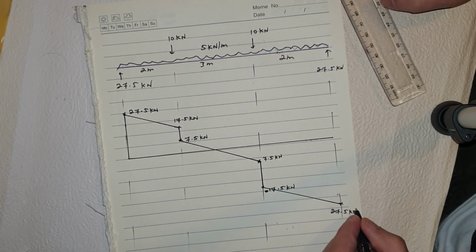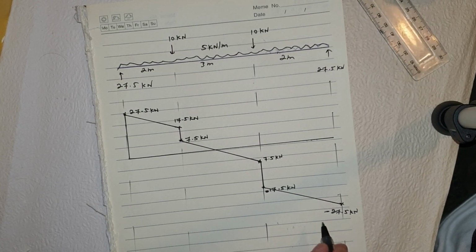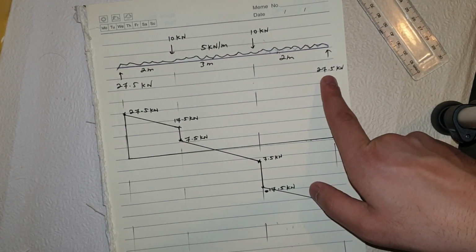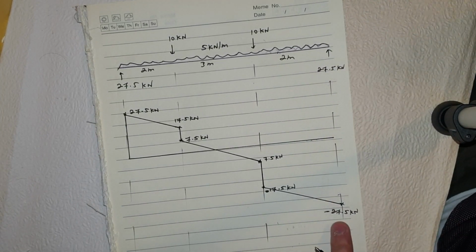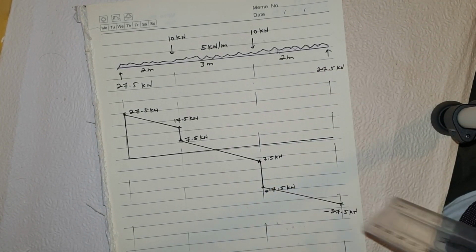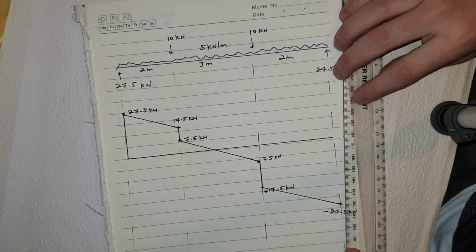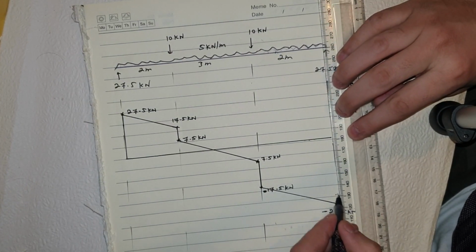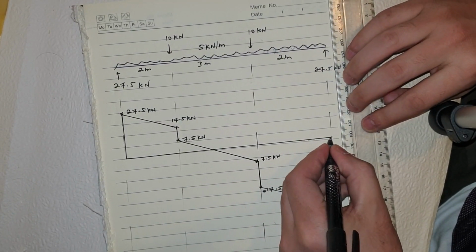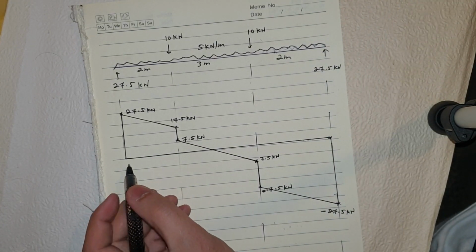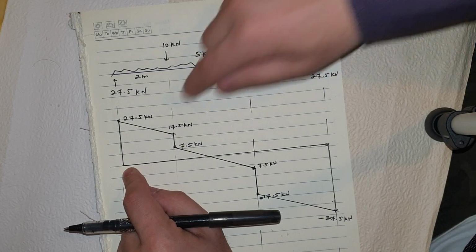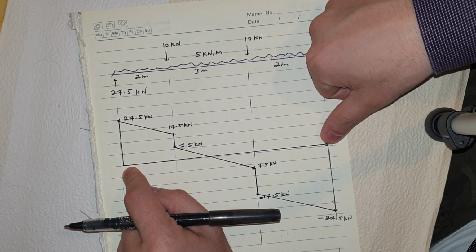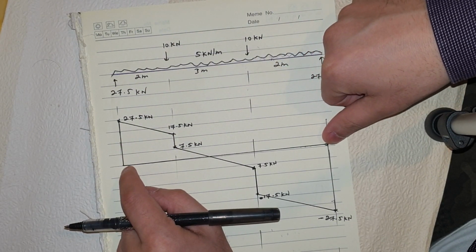27.5 kilonewton. So it's minus. And here we have positive 27.5 again at point B. It goes up. So minus 27.5 plus 27.5, that will be equal to 0. So look, the shear force diagram at point A and point B, it has to be 0 always.